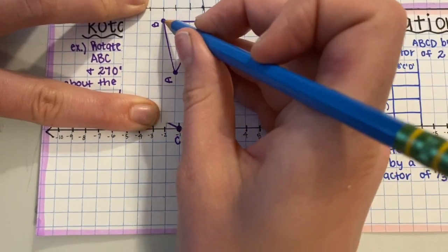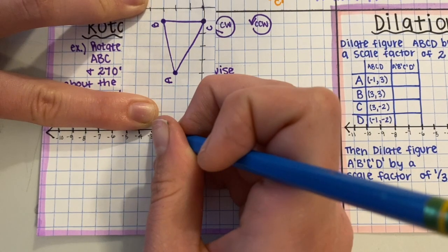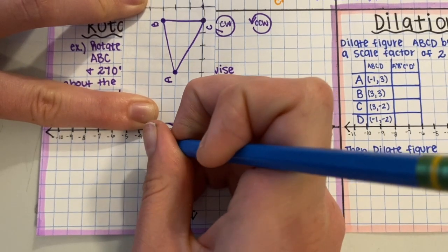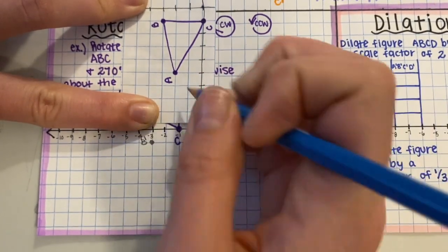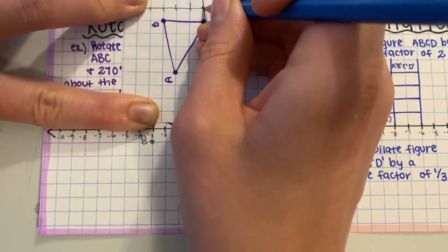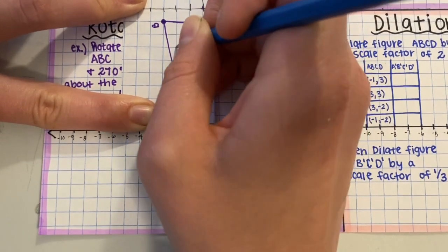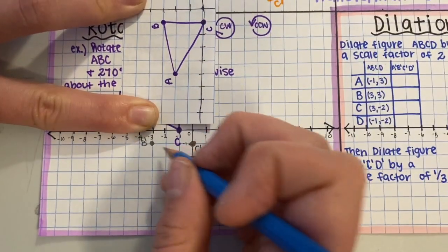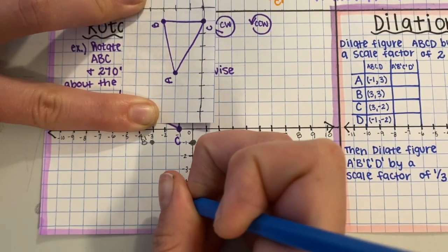I know B is at 1, 2, 3. So -3, -1. And A prime is at 1, 2, 1, 2, 3, 4, 5. So at -2, -5.